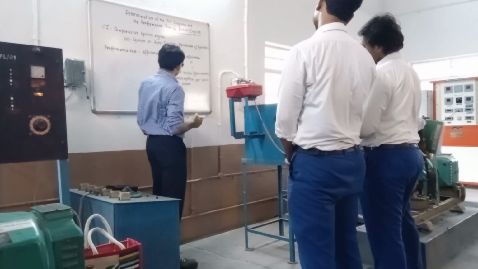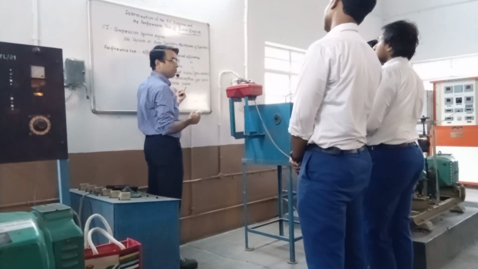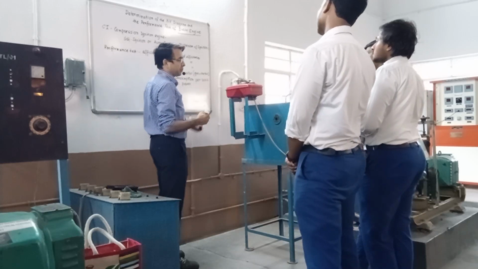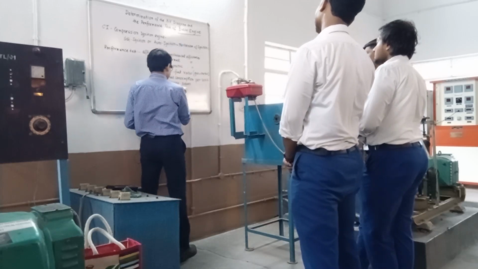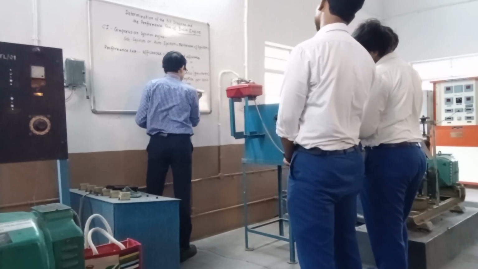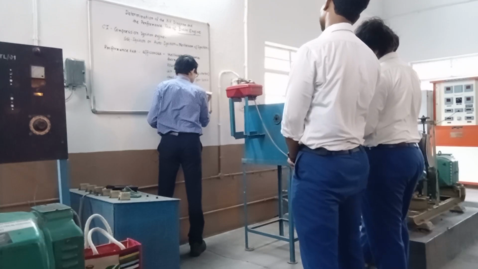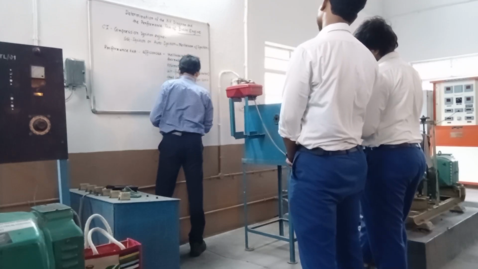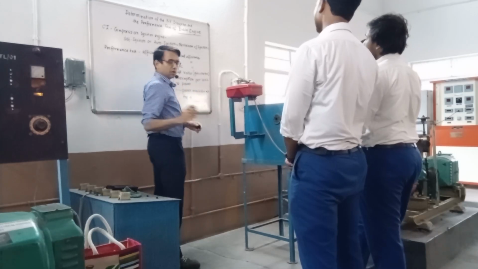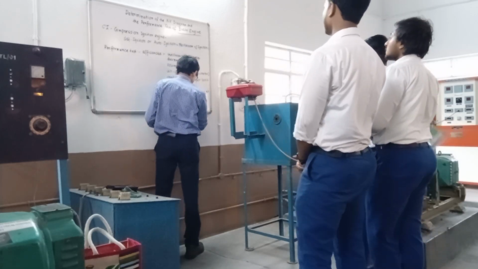You see that this is one term you are probably learning for the first time. Brake power is related to the power available at the shaft. So brake power means basically the power available at the shaft of the engine. Shaft means the shaft coming from the engine, that is the crankshaft.